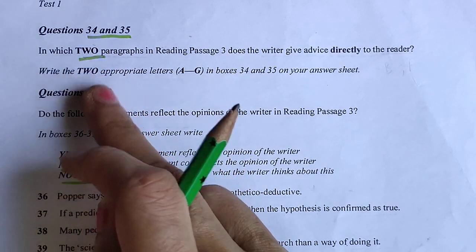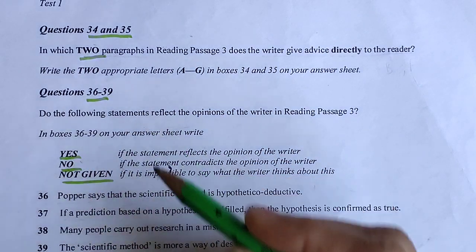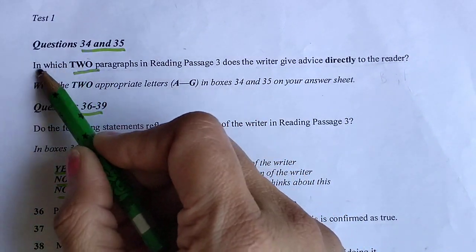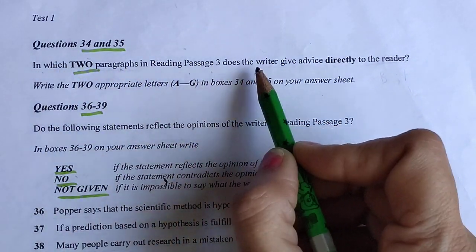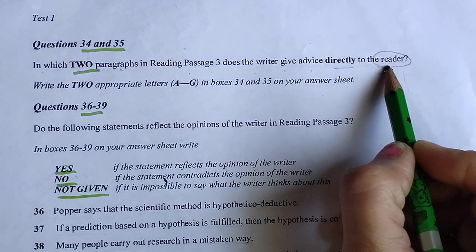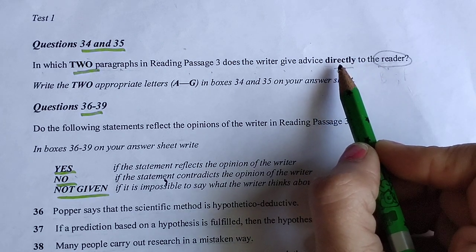definitely something different kind. First, this is yes no not given after list of headings, and MCQ is also there, but this is something different. You can see, in which two paragraphs in reading passage 3 does the writer give advice directly to the reader. So for these kinds of questions, I will give you one good tip.